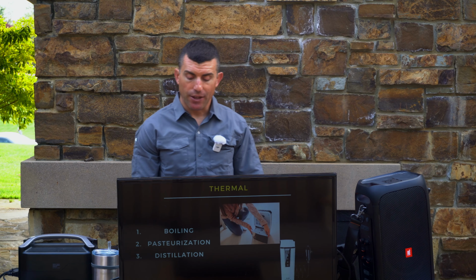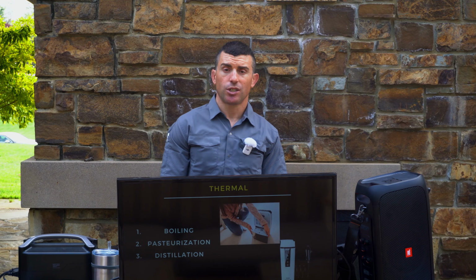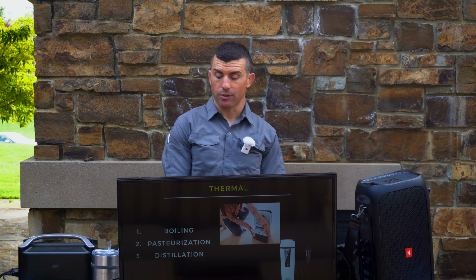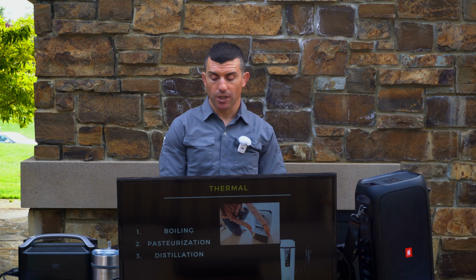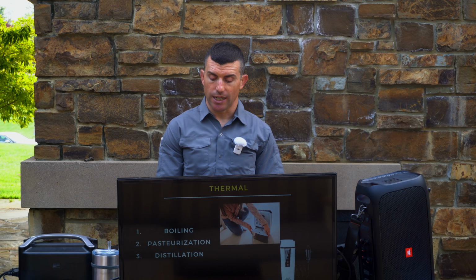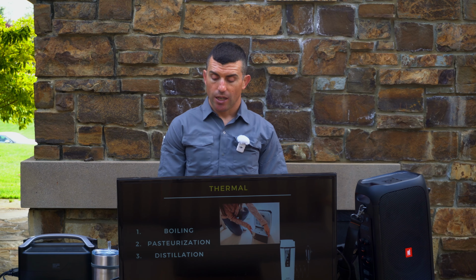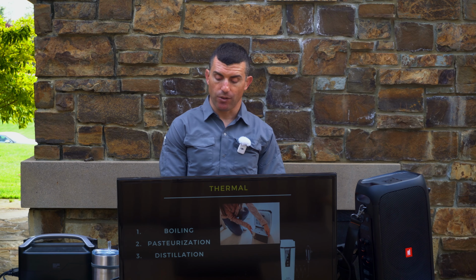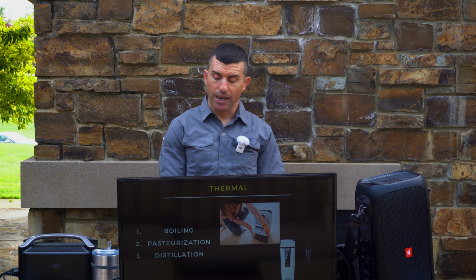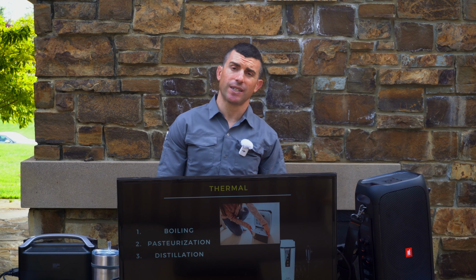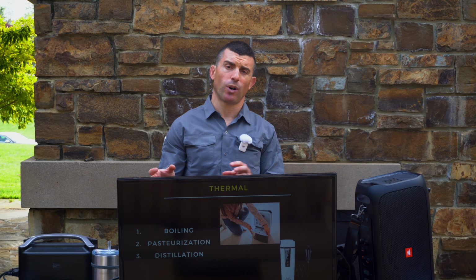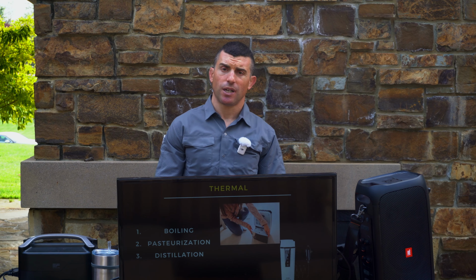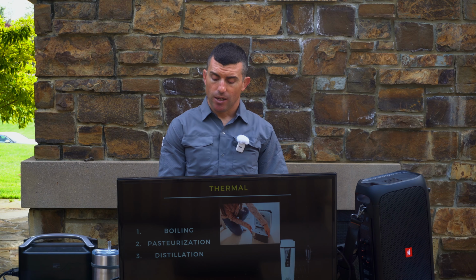It kills pathogens, including viruses, which are generally resistant to some chemical treatments. Some of the problems, though, with thermal purification is that it won't remove some chemical contaminants or particulates. It also requires a significant amount of fuel and time, and it can make the water taste flat. So you can fix that by aerating the water, by pouring the water back and forth between a couple different cups. Pasteurization.